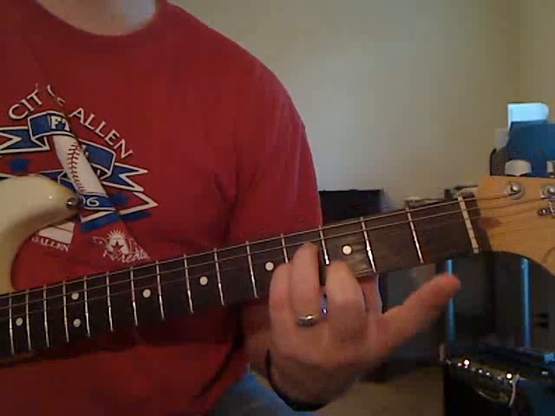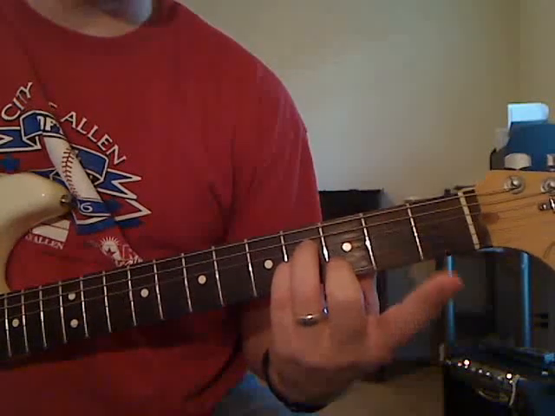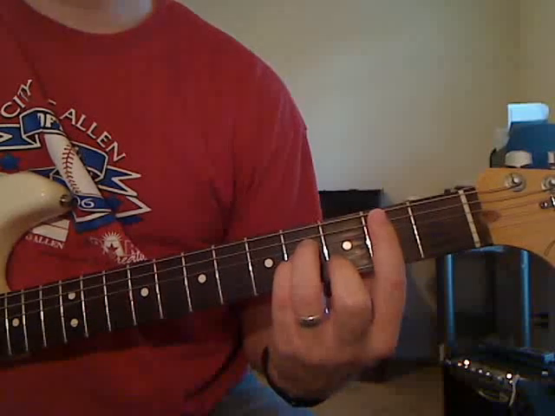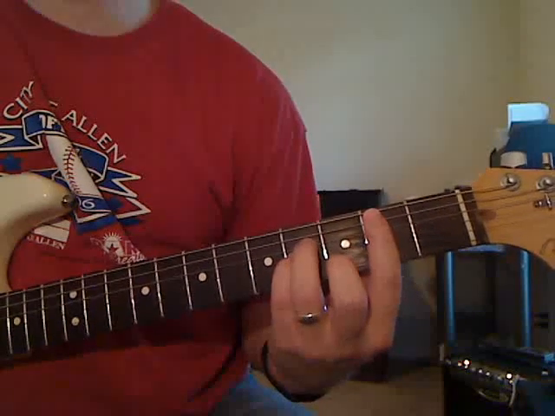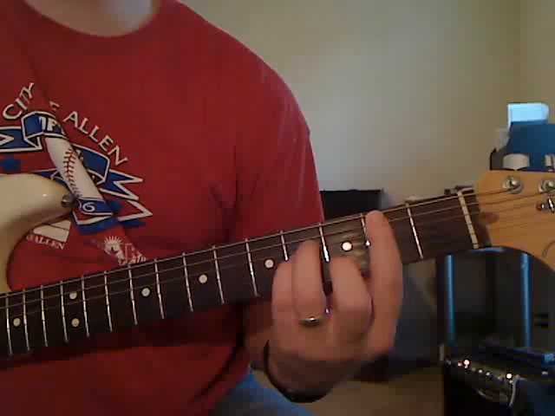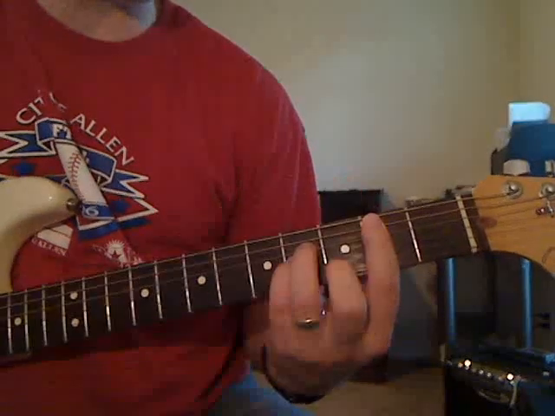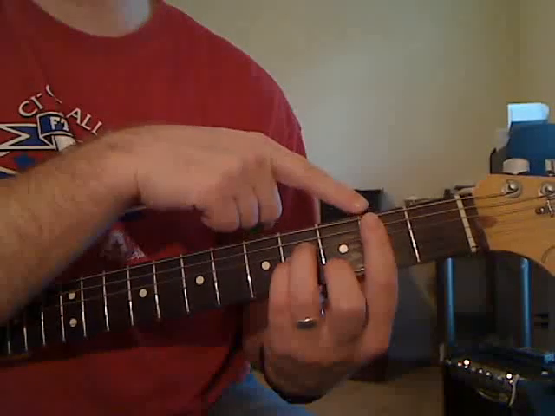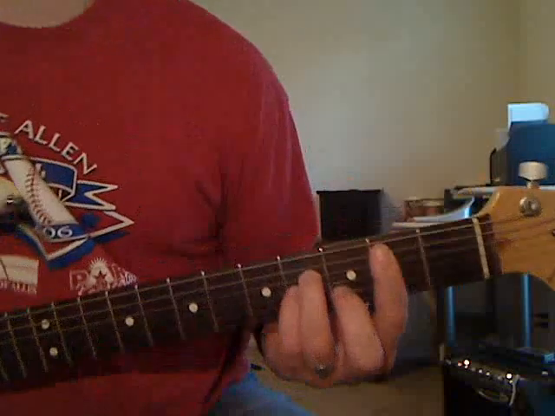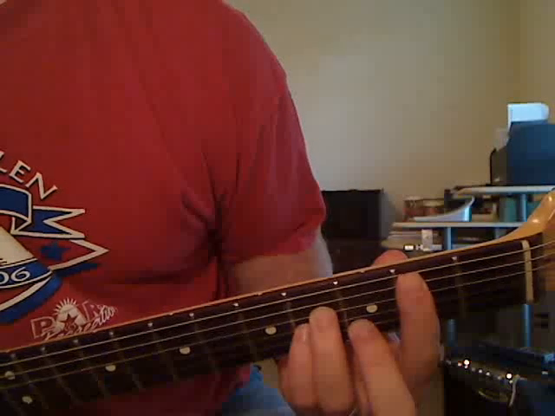Alright? Now, if you can play bar chords without any problem, I want you to take your first finger and flatten it across the second fret all the way to the A string. So across 5 strings. With this finger, you're going to mute the E string by pushing it up against it on the side.